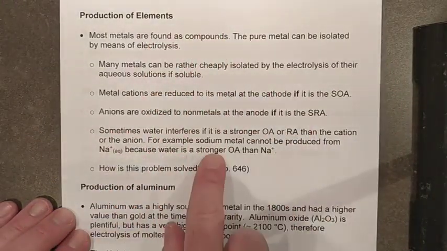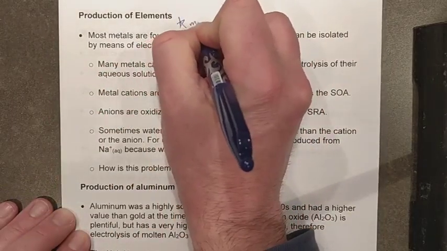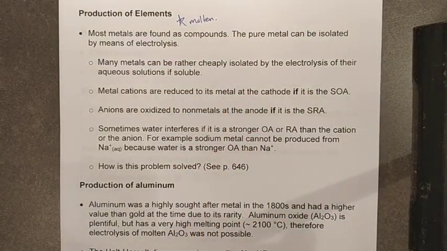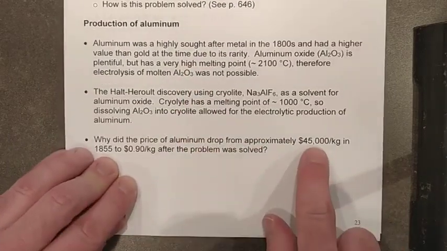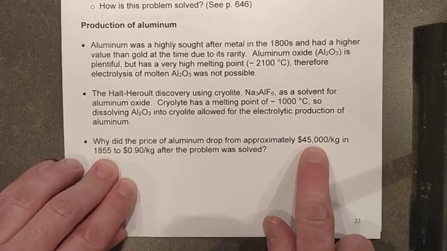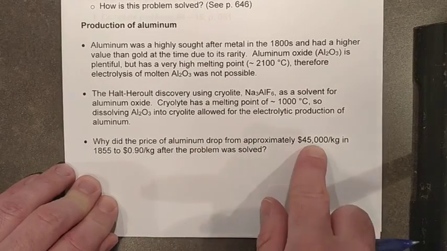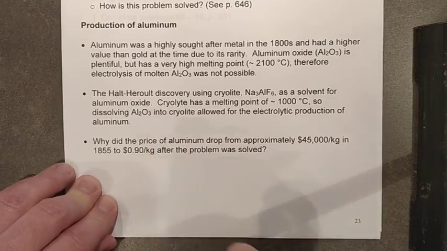Production of elements, if you wish, you can take a look at this one. This is really just talking about why we needed molten. There's an issue. Water eventually becomes an issue to prevent us getting things like our alkali and alkaline earth metals out of a solution, so therefore we need melted salts. An example of that one is the production of aluminum, which at one point would have made you a very, very wealthy person. But the moment we figured out how to use electrolysis to get aluminum easily, look at what happened to the price crash. It's almost like oil today.